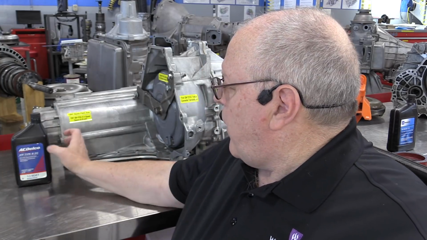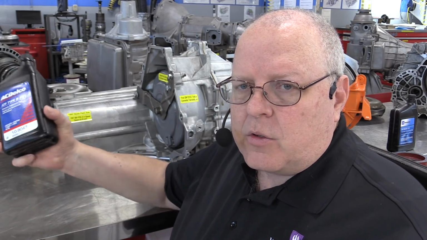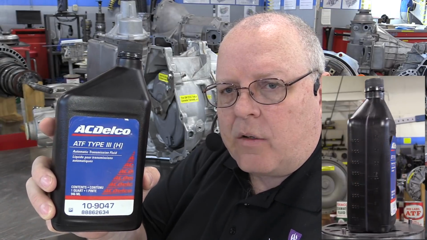Then in 2003, General Motors revised the Dexron 3 fluid specification again. So we started with Dexron 3F, and then we went to a G. The fluid specification next went to a Dexron 3H. The Dexron 3H fluid specification stayed in effect for automatic transmission use until 2011 when General Motors inactivated that specification. Then in 2016, GM came up with another revision of the Dexron 3 fluid, the Dexron 3K fluid.